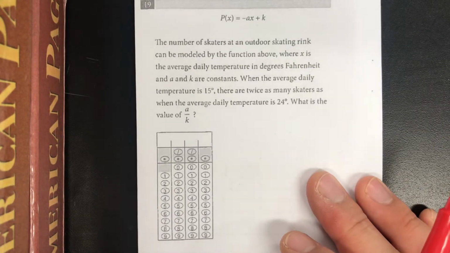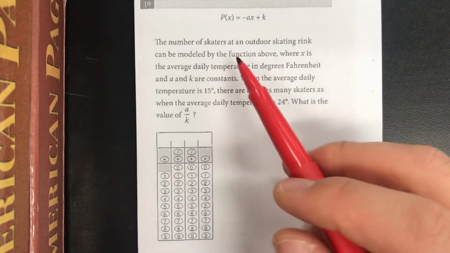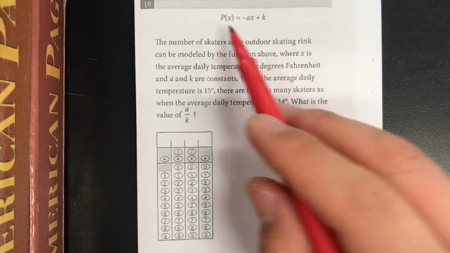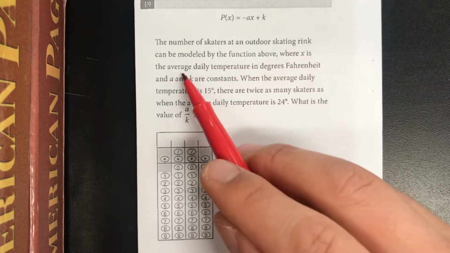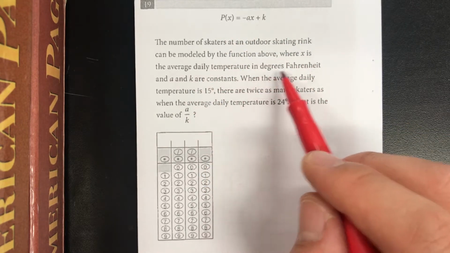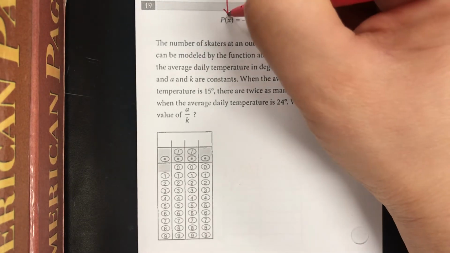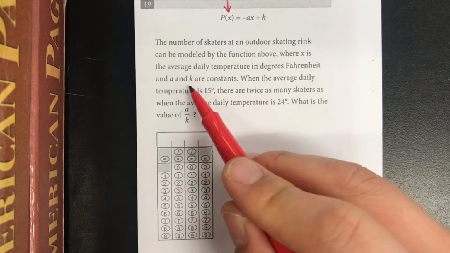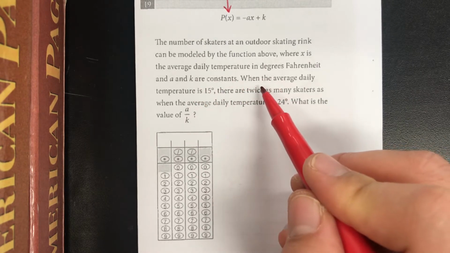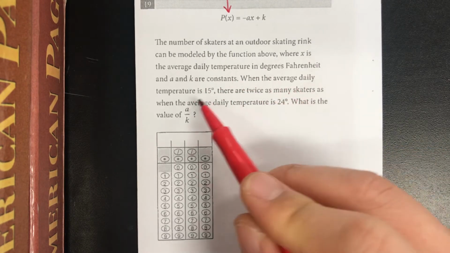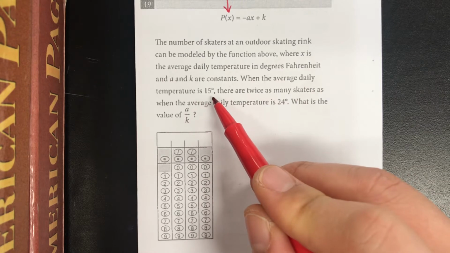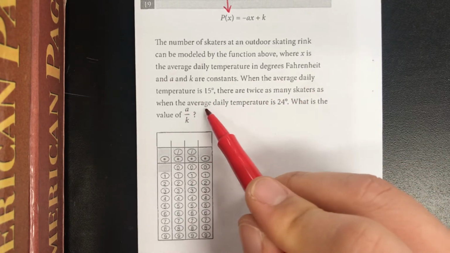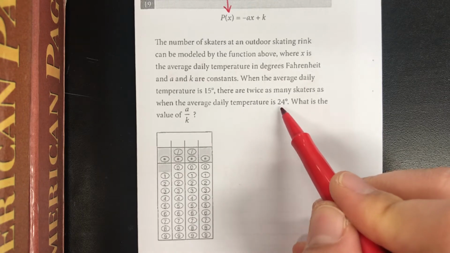For number 19, it says the number of skaters at an outdoor skating rink can be modeled by the function above, that one right there, where X is the average daily temperature in degrees Fahrenheit. So this is the temperature. And A and K are constants. When the average daily temperature is 15, there are twice as many skaters as when the average daily temperature is 24.